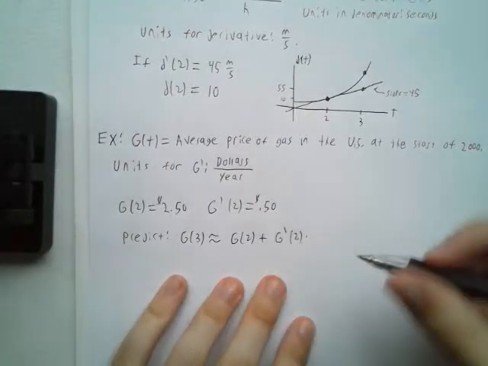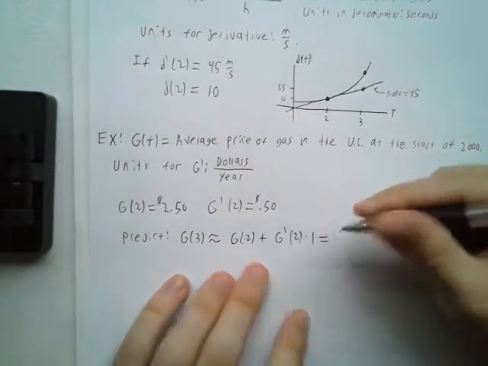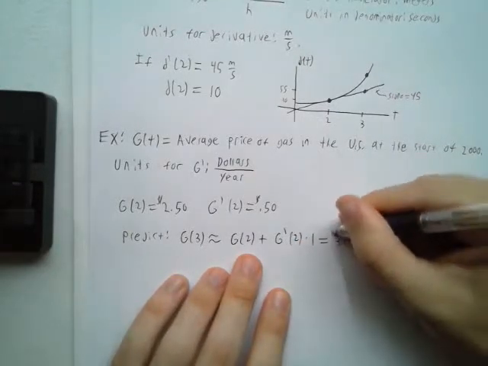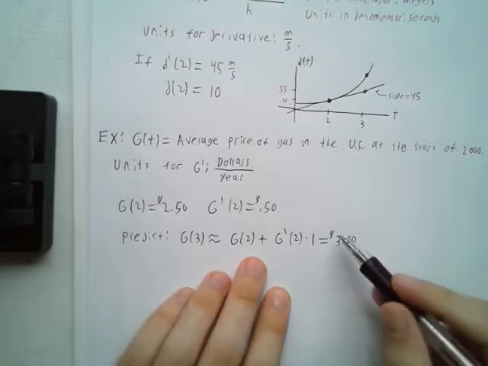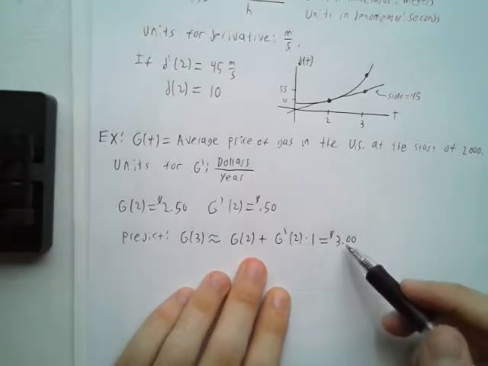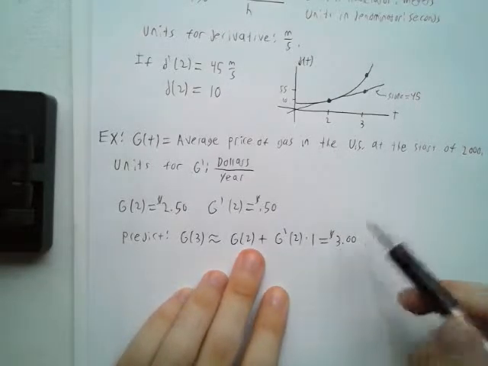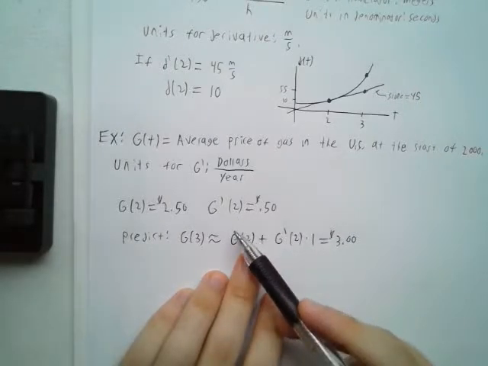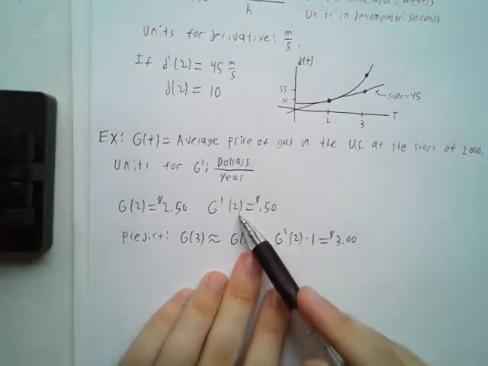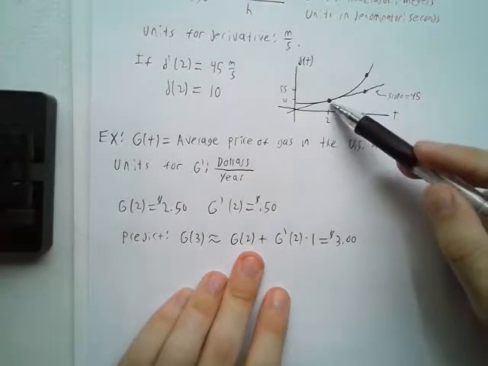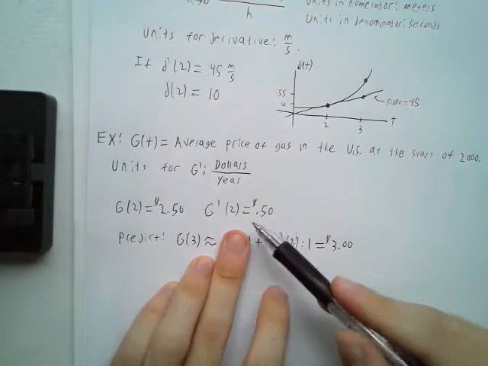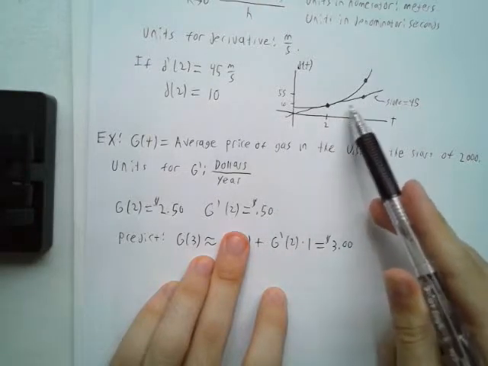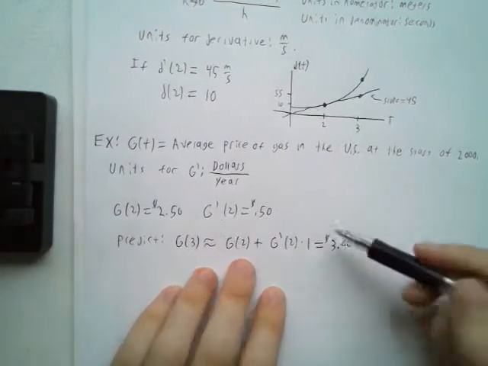So this would give us $3. So we could predict the price of gas at the start of the next year using the derivative at the start of year 2, or 2002. But we have to keep in mind, just like in this example, that the rate at which the gas price is changing might also be changing over the course of that year, so that the actual gas price may not be $3.